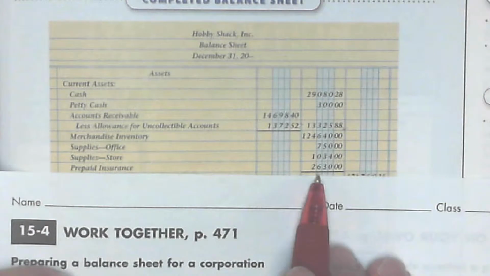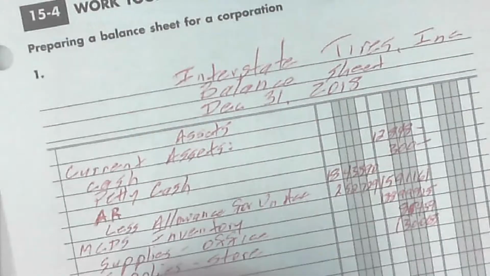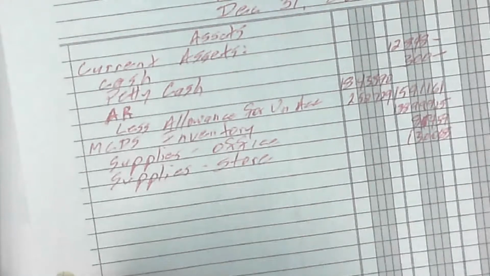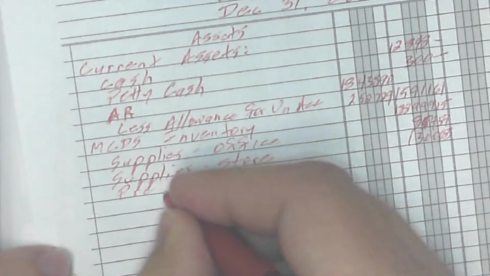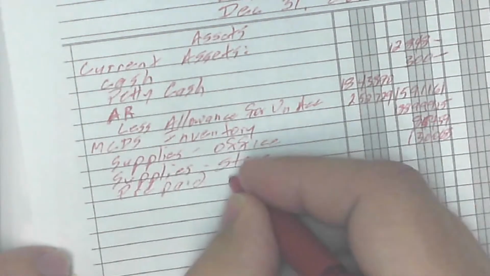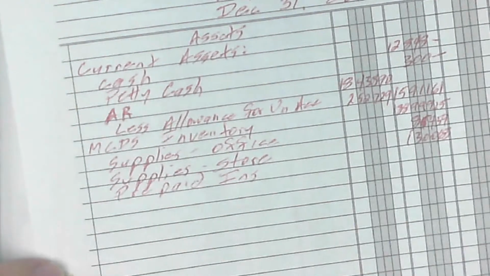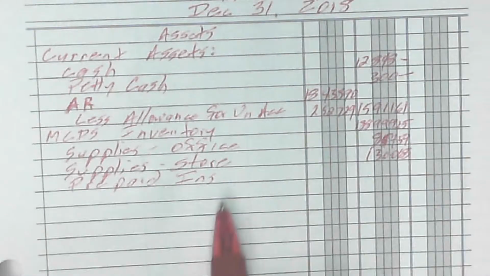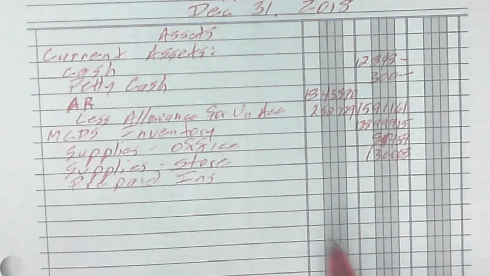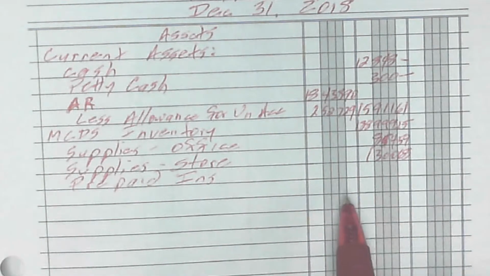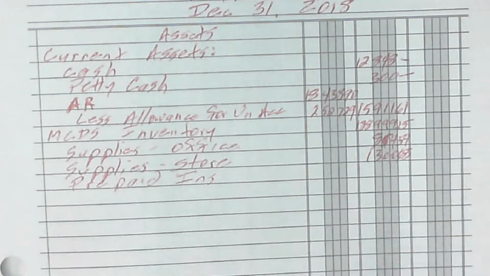And now that leaves us with our prepaid insurance. The reason prepaid insurance is an asset, if you remember, if we cancel our insurance policy today, whatever had been paid for the insurance, whatever's left, we'll get that money back.